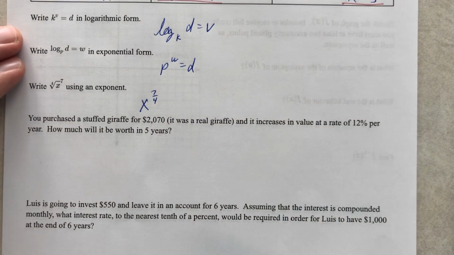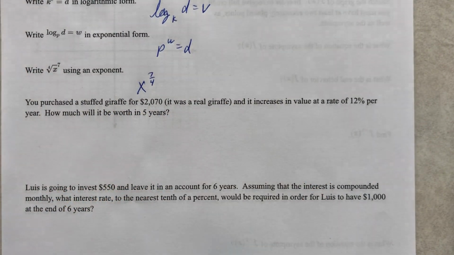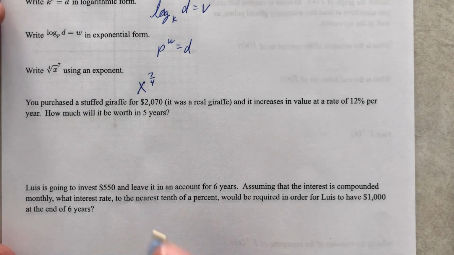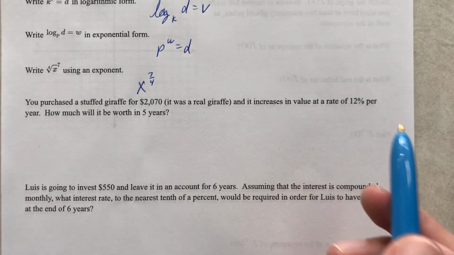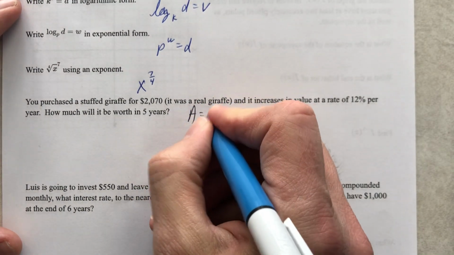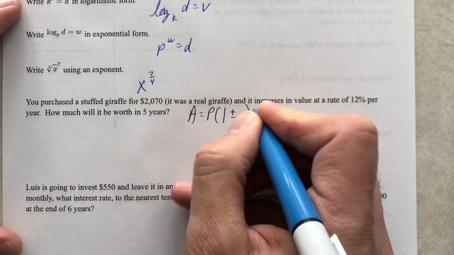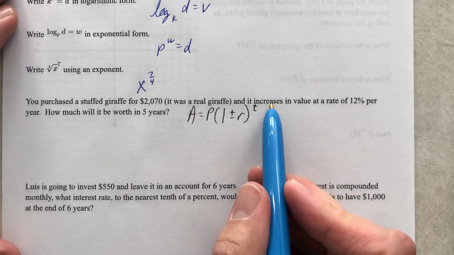All right, now we're getting to the word problems. Here we go. You purchased a stuffed giraffe. It used to be a real giraffe. It's been taxidermized. That means they took a live animal that is now dead and stuffed it. Anyway, you purchased one for $2,070. It increases in value. All right, we're dealing with value of an object, and that is this formula. It is not money in an account, so we're going to use that. And we get to pick if it's plus or minus, and it says increases, so it's plus.